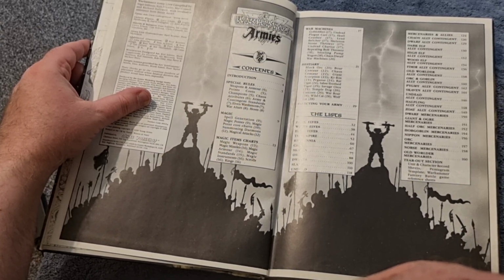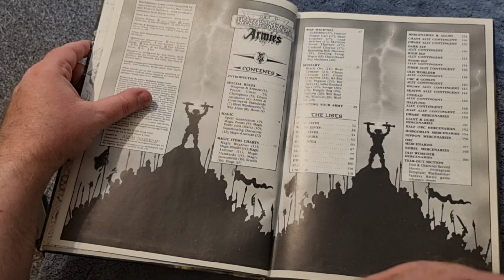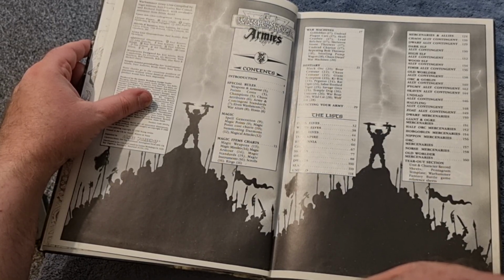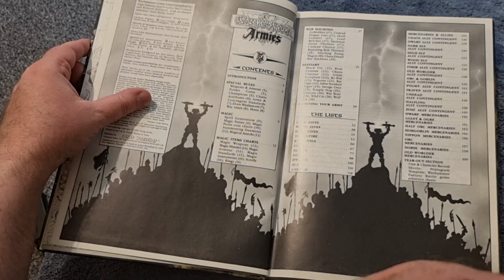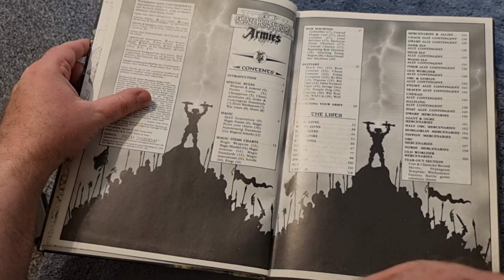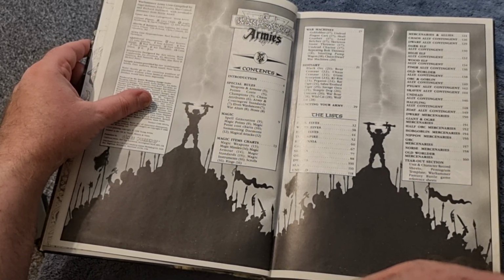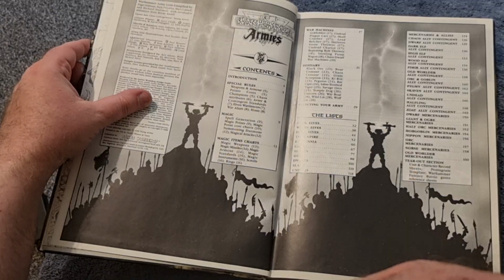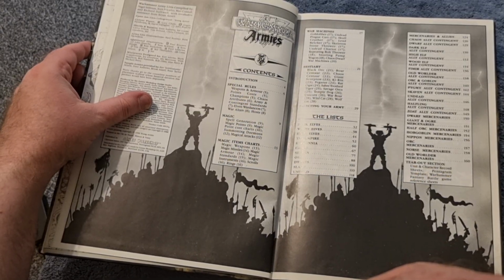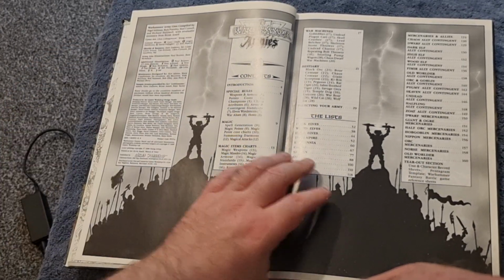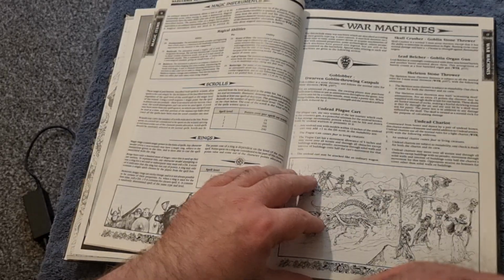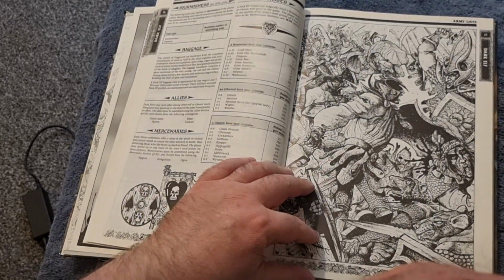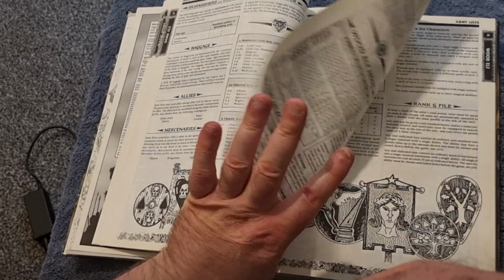I'm struggling to see from this angle. But yeah, I'm not sure. Might be Angus Fieldhouse. Might have misread it, but yeah, it's likely. I like that style.